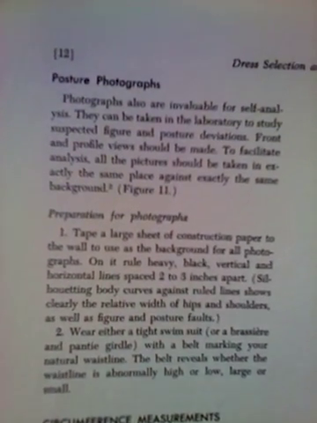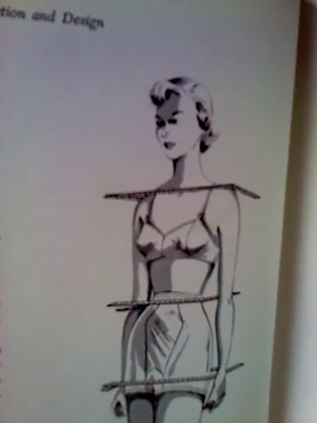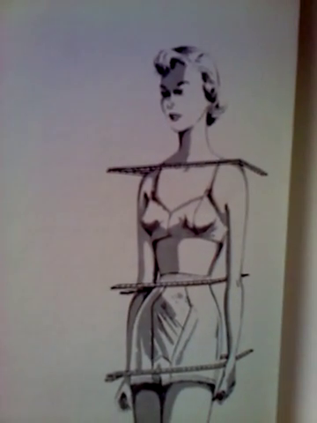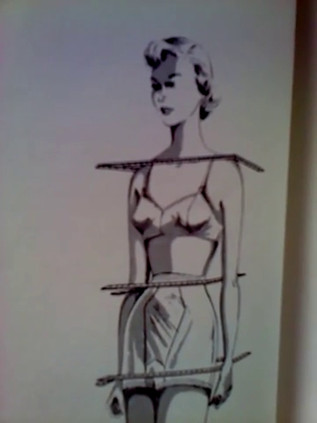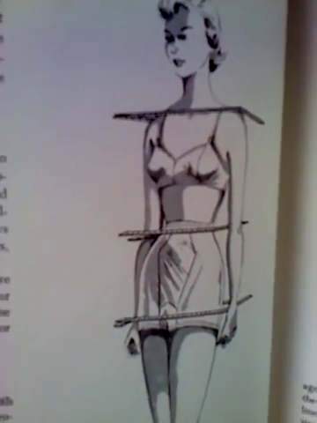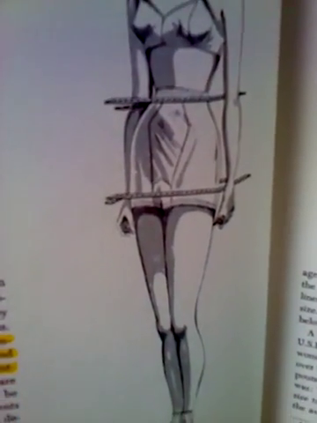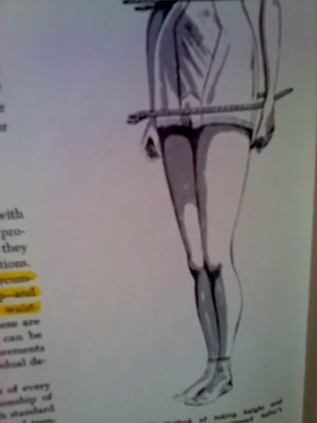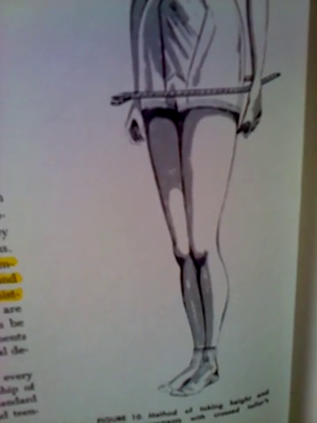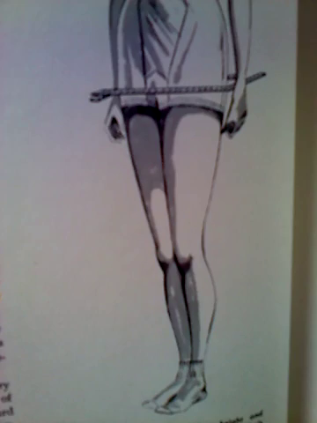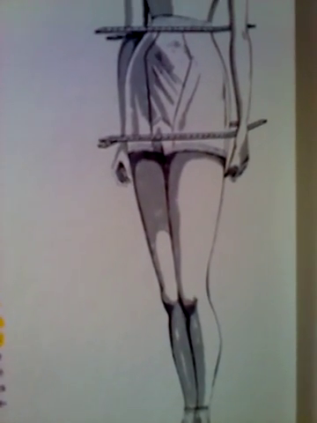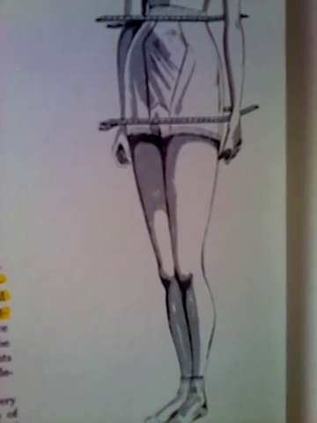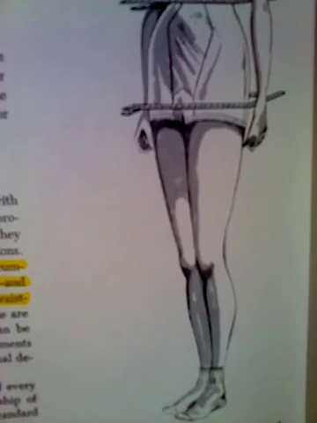Posture photographs. Photographs are also invaluable for self-analysis. They can be taken in the laboratory to study suspected figure and posture deviations. Front and profile views should be made. To facilitate analysis, all the pictures should be taken in exactly the same place against exactly the same background. Shown in this figure are methods of taking height and width measurements with tailor squares.